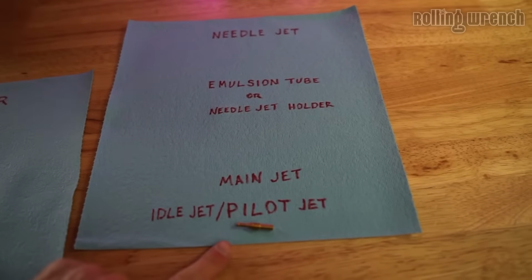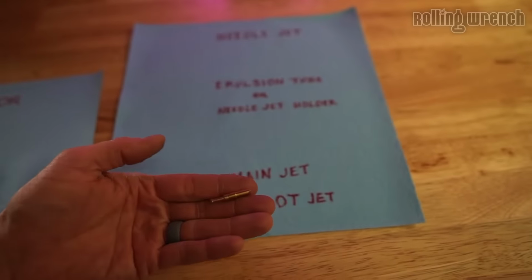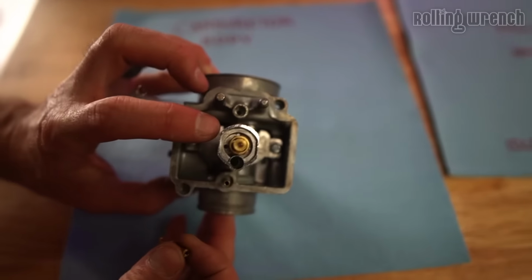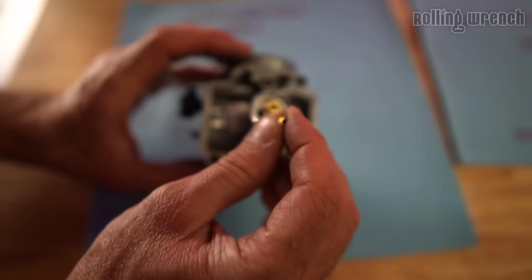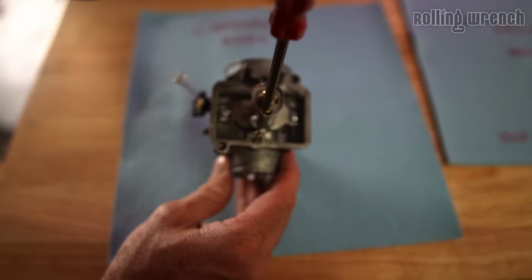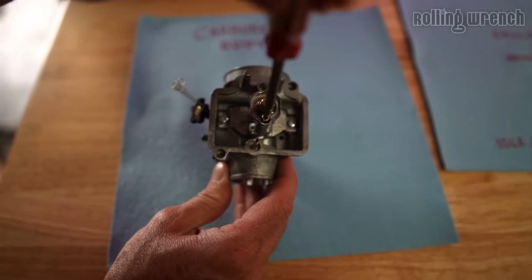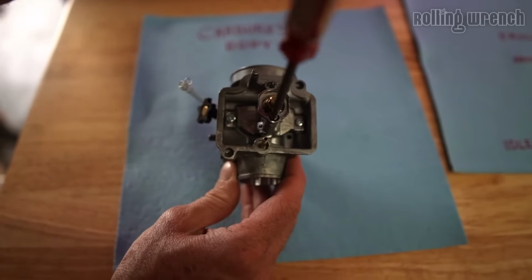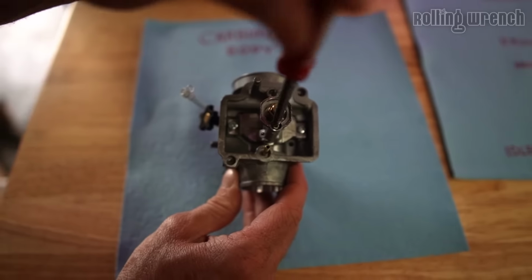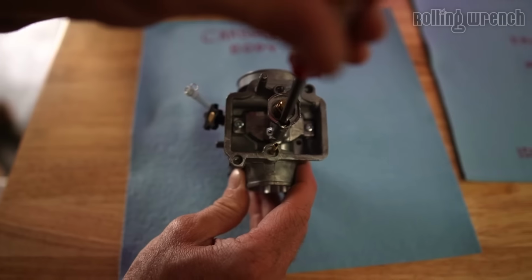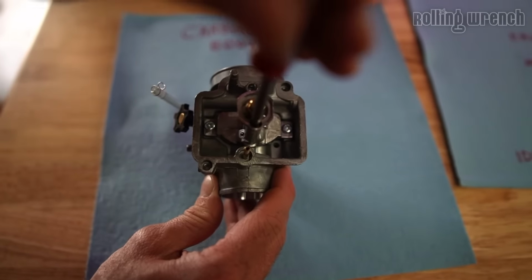Next, we got the pilot jet. This controls the idle, and it just installs in this circuit. Again, your carburetor might be slightly different, but the concepts remain the same. So again, a jet is basically a screw with a hole drilled through it, very precise. The pilot jet is going to look a little different than the main jet, as you can see. And then you just snug these down. They're just brass, so you don't need to really crank the heck out of them.